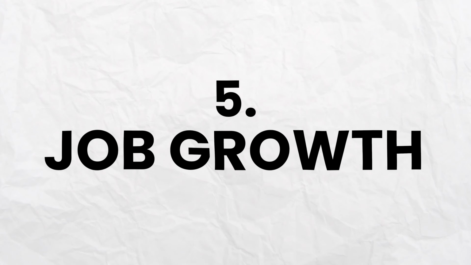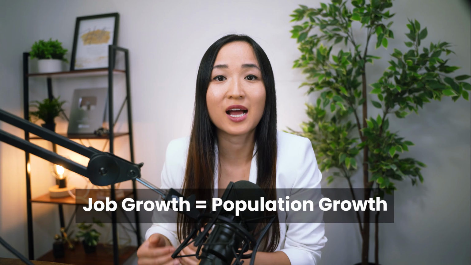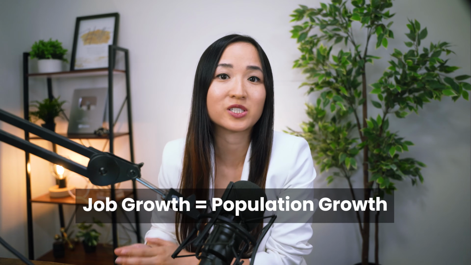Number five is job growth. Job growth is super important because more job opportunities attract more people to an area, which can increase demand for housing. Higher demand can lead to increased property values and rents, which will make your investment more profitable. It's also a sign of a healthy, growing economy.